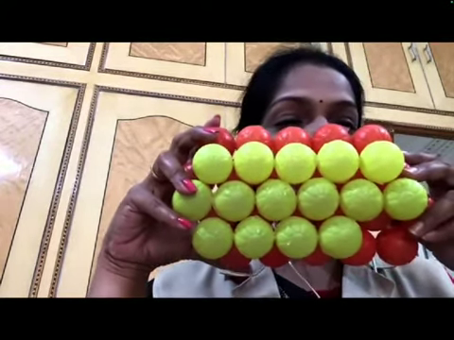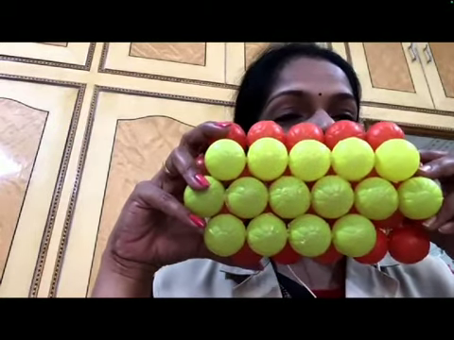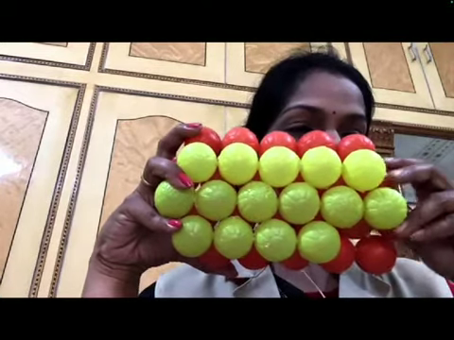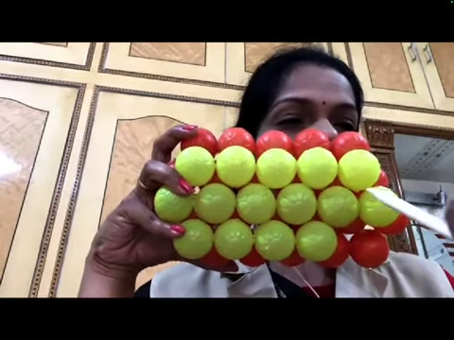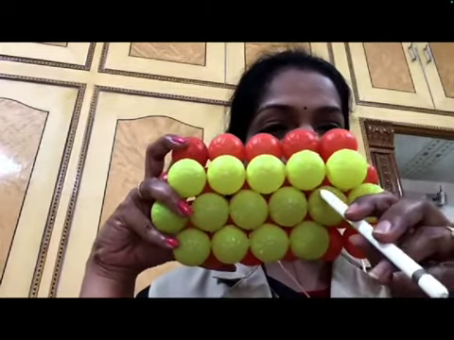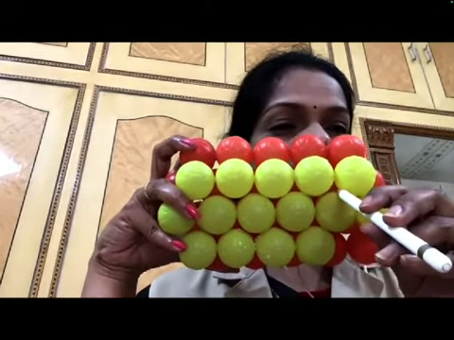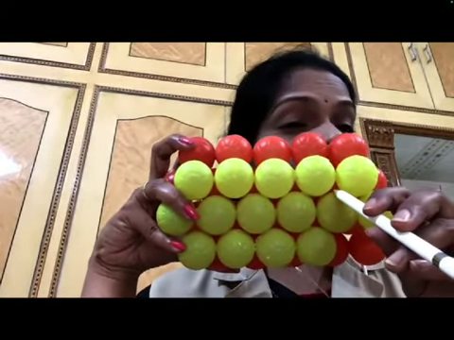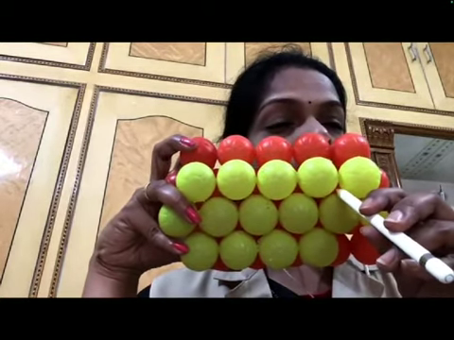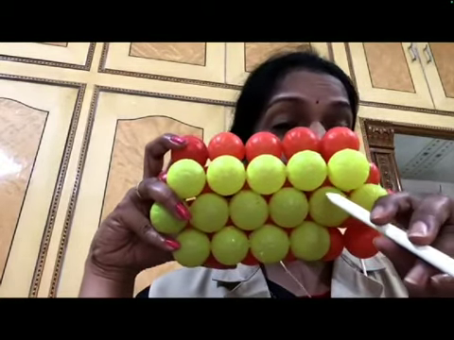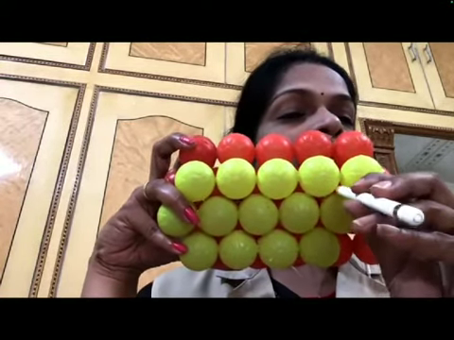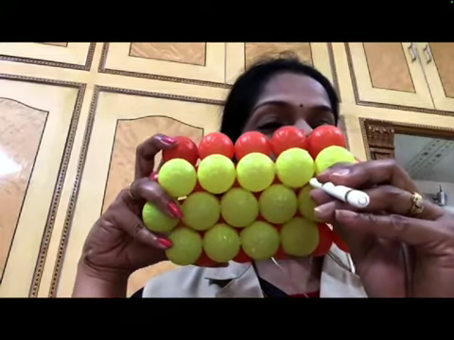Before placing the third layer, you look at the voids made by these two layers together. You see, here there is a gap. This void is not called a triangular void because that void is made up of four balls, three yellow balls and one orange ball.